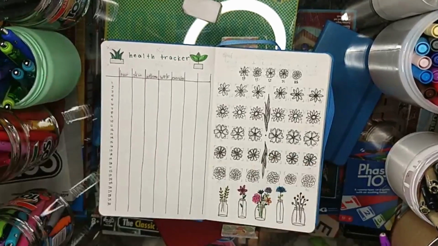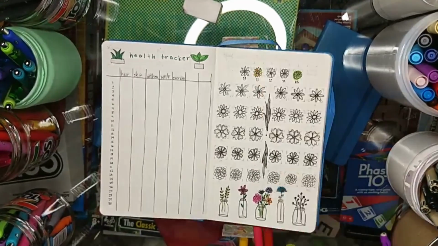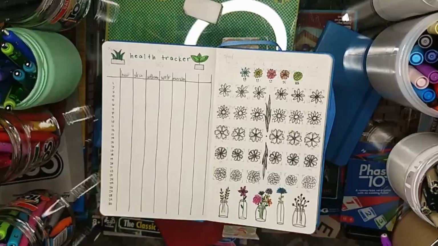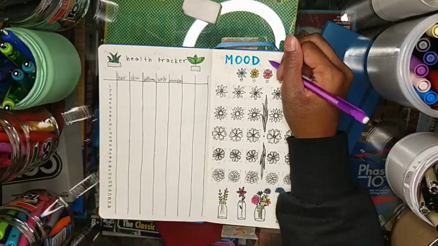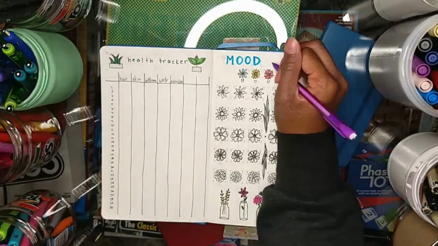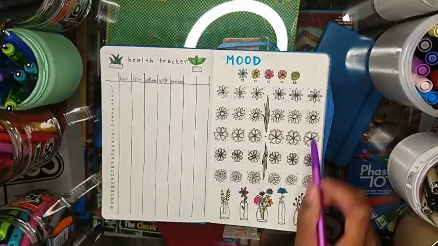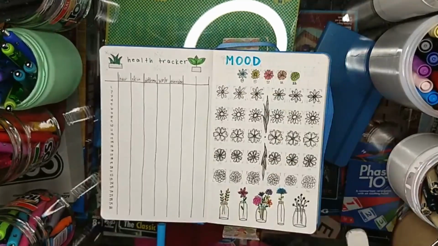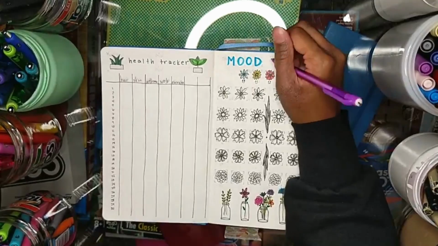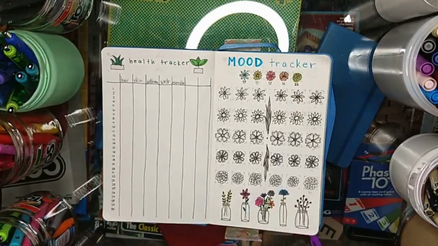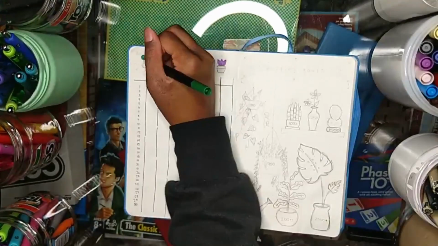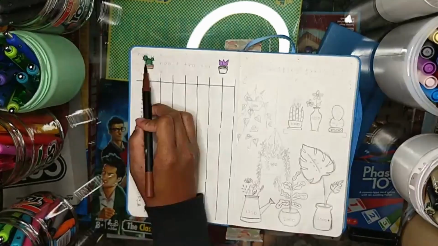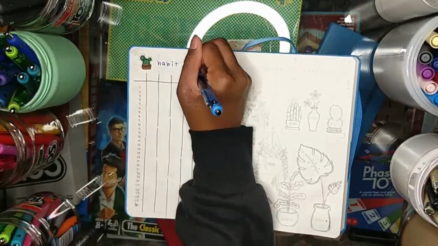But anyways, and then I drew some more. I continued the cover page onto the bottom of the mood tracker page as well. I thought that was a great way to keep everything all tied in. There's some succulents at the top by the headers of the health and the habit trackers, and I think this is one of my most cohesive setups that I've done in a while.